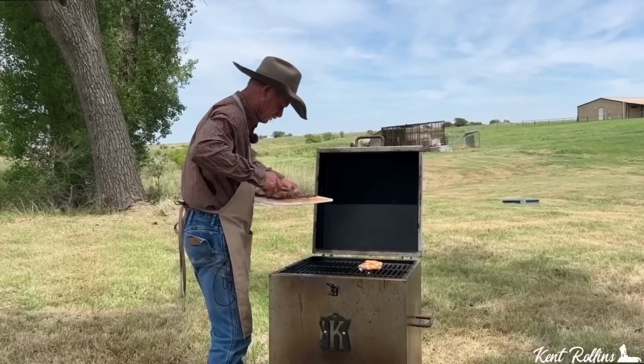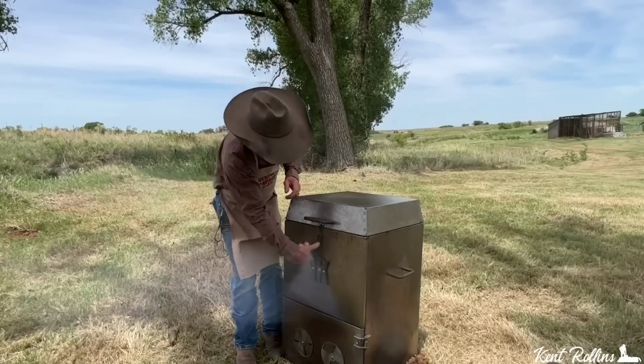Hasty Bake is the oldest charcoal grill company in the country. We buy all American steel. We use an all-American labor force right here in Tulsa, Oklahoma. There's nothing new about a barrel smoker. Barrel smoker's been around for a long time.